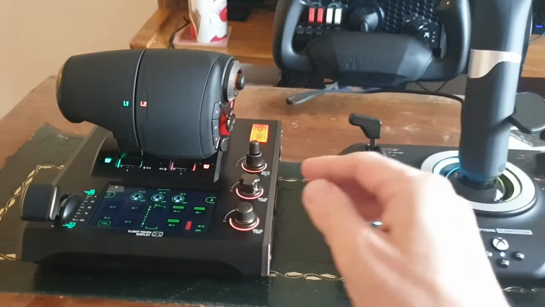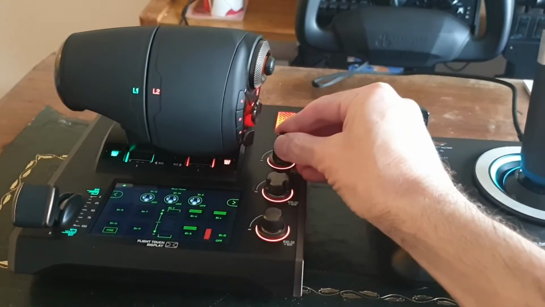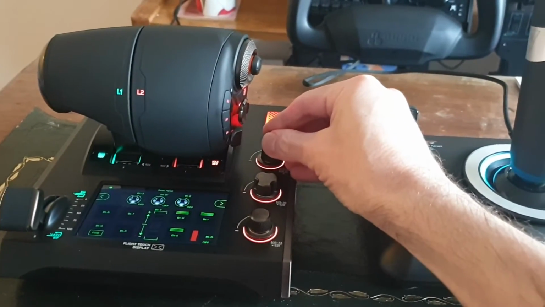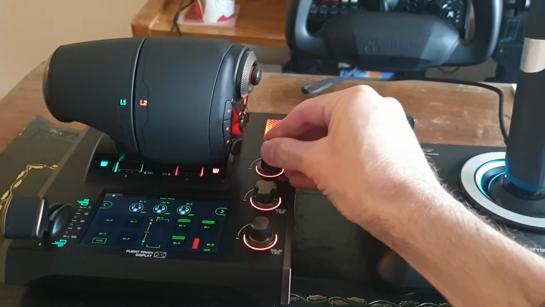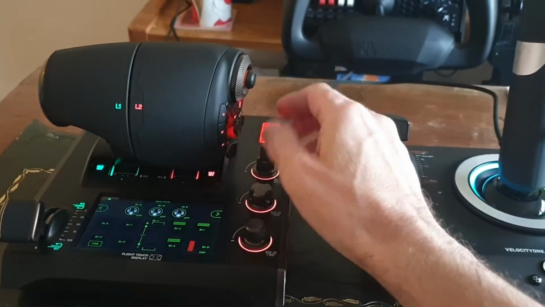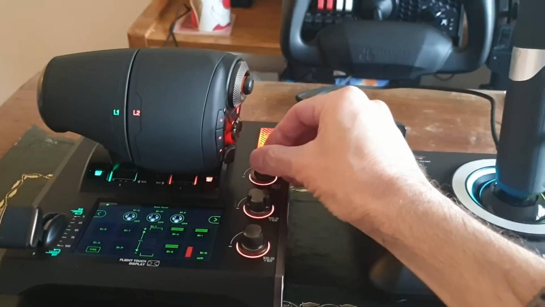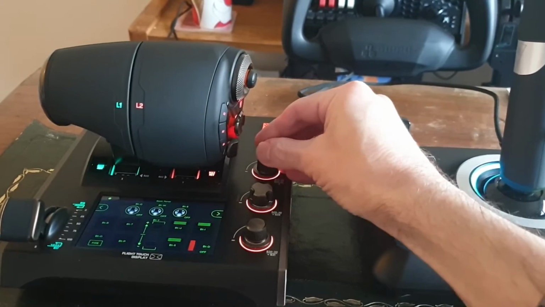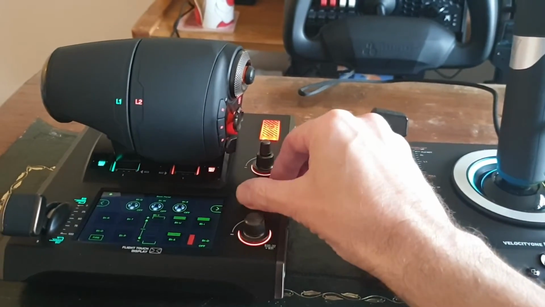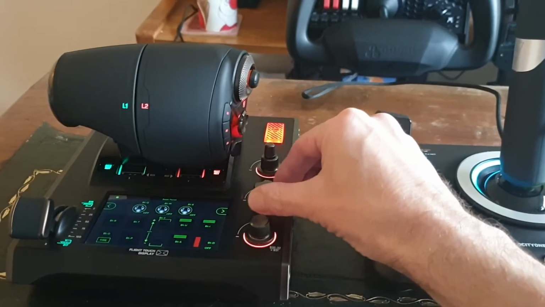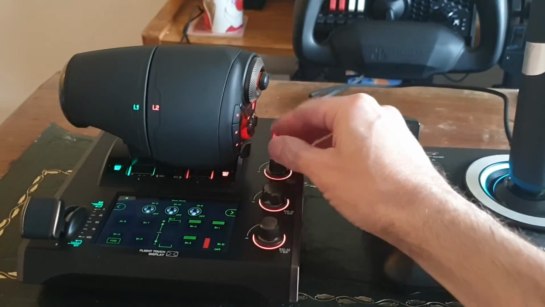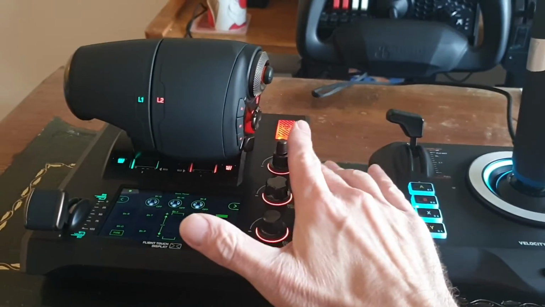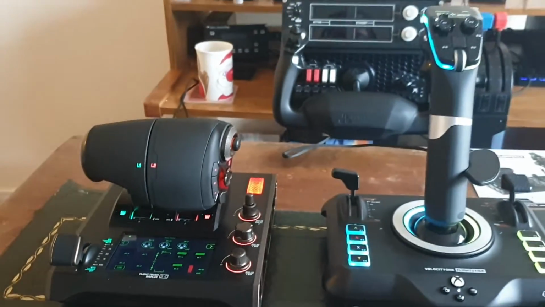I'm also going to be showing you that these dials in the Turtle Beach flight hangar or flight manager that you get the app for, these register as buttons, the dials, so you can set up these for autopilot shenanigans, which is absolutely fantastic. I'm going to be showing you that also in this video.